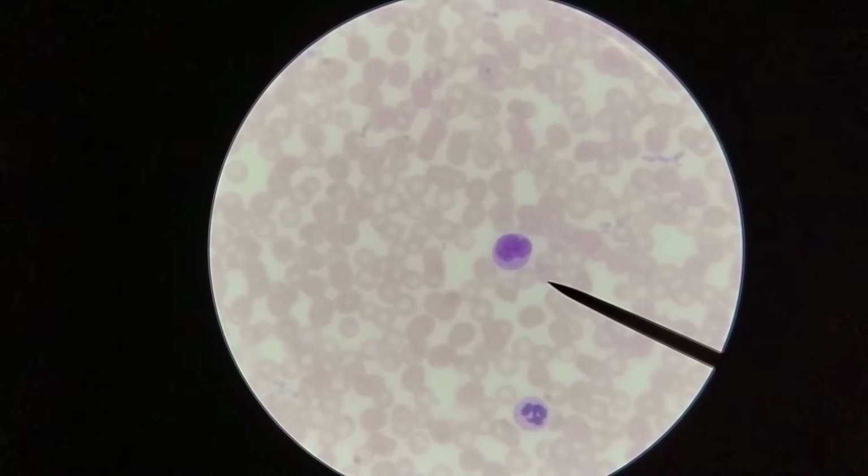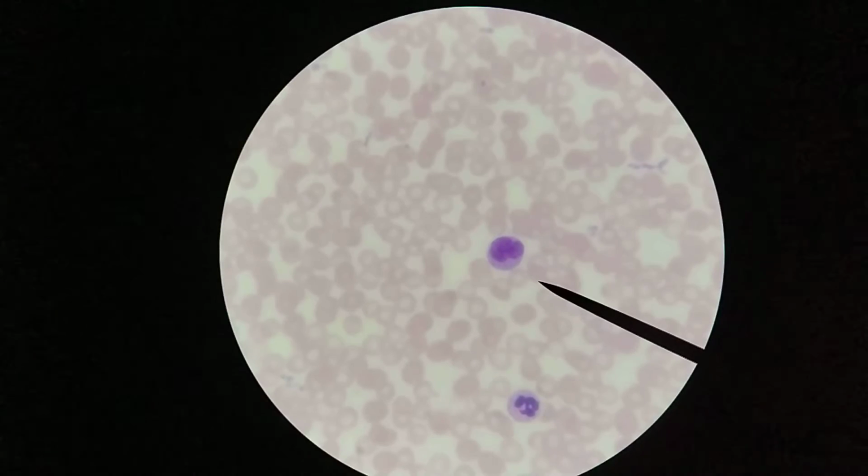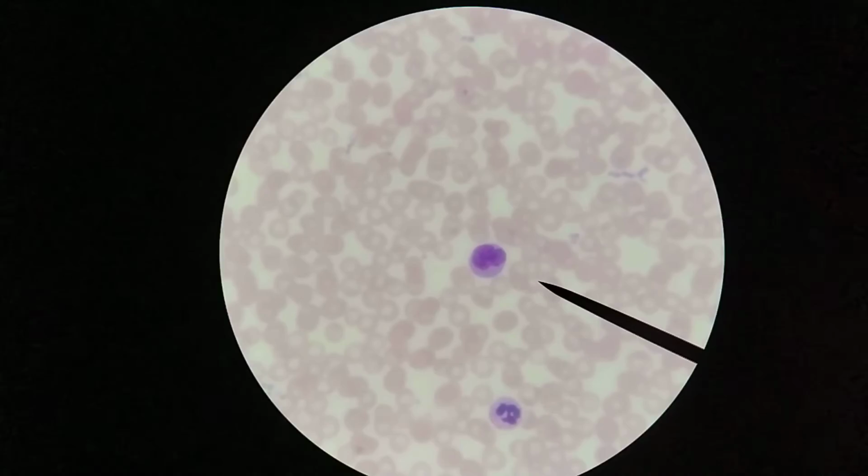Again, this nucleus looks somewhat kidney bean shaped, and the cytoplasm there is relatively basophilic. So again, a typical monocyte in this case.